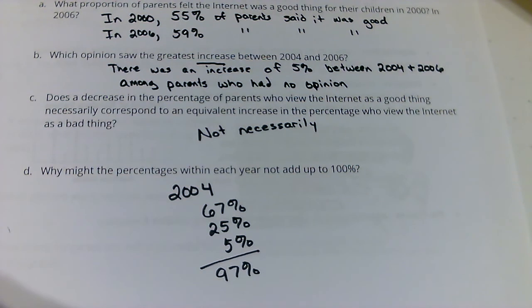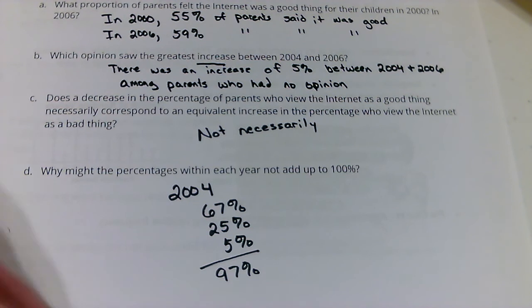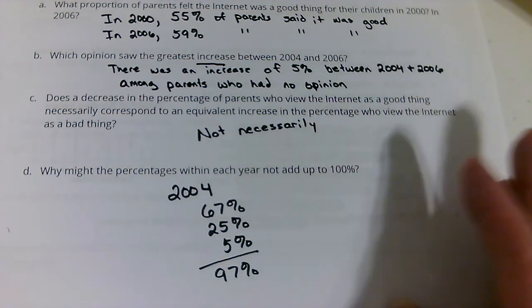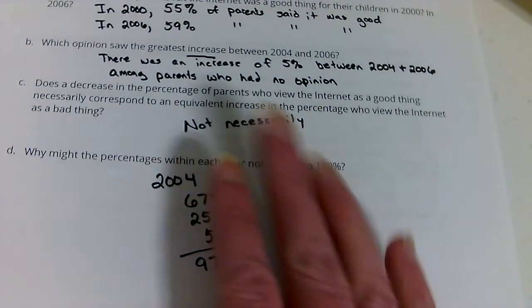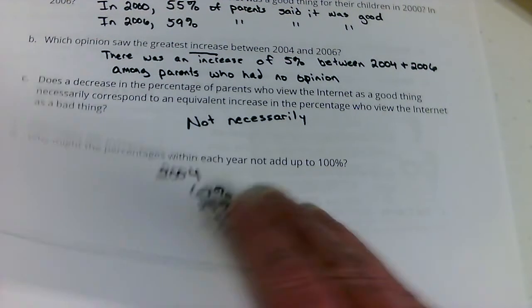So let's think about that. Could it be that 3% didn't answer? Could it be that 3% chose another option or something like that, or wrote in something different? We don't know. But just remember that sometimes your data can be misleading based on your questions or based on non-responses.